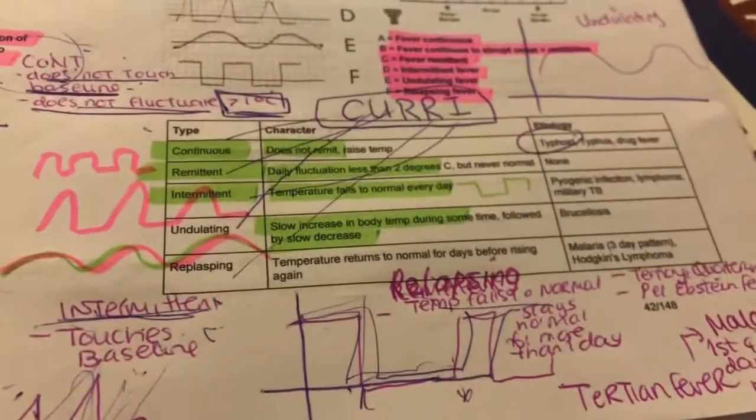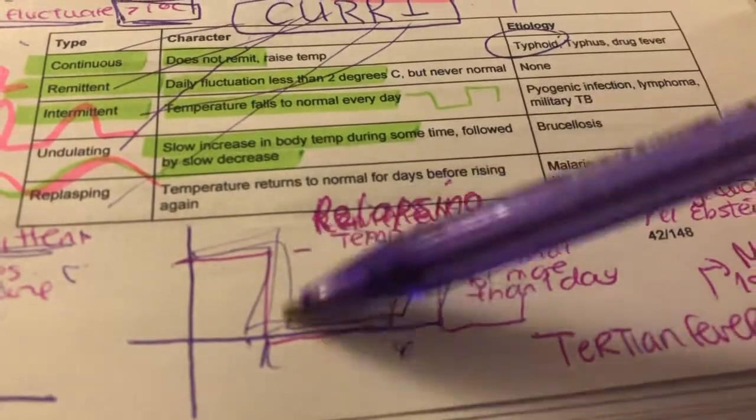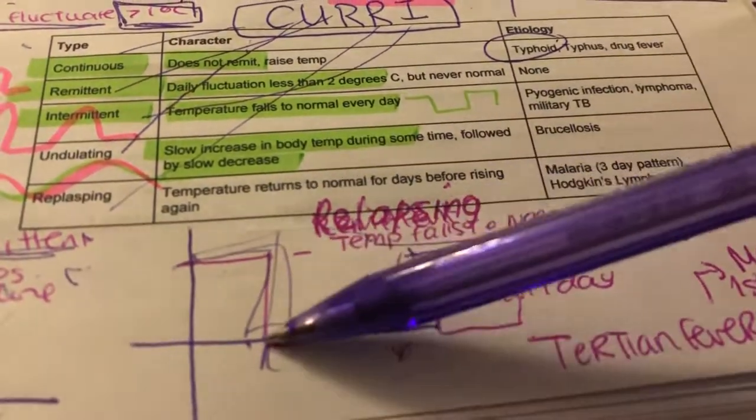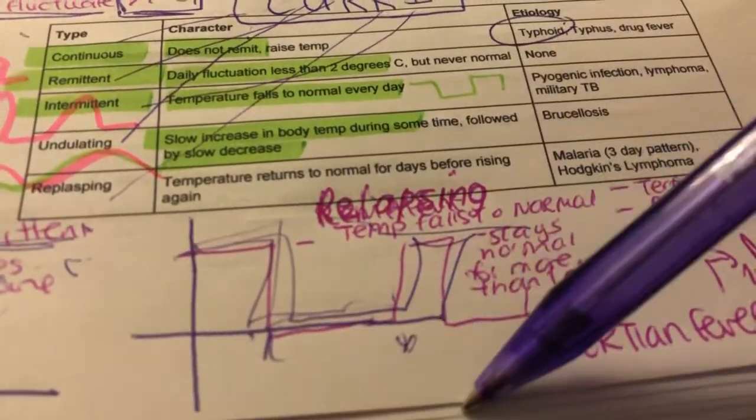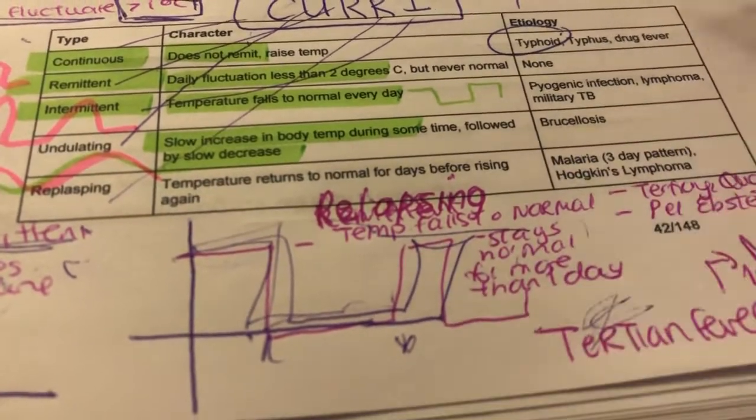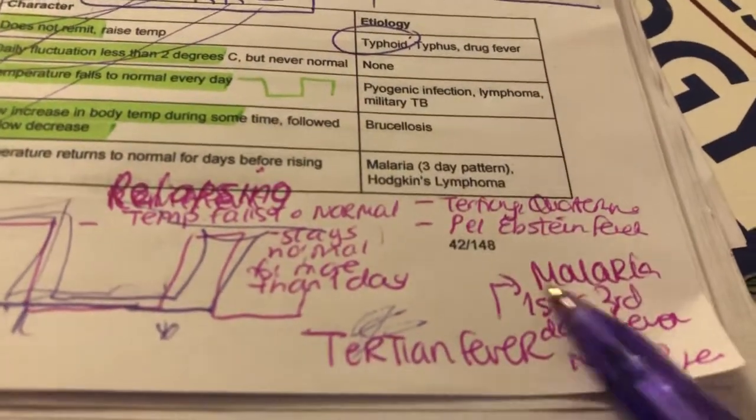Actually, before I talk about the undulating fever, which is the last one, I would like to touch on some specifics. This relapsing fever, in which the patient's temperature goes back to normal for more than one day at a time, one of these classes is tertian fever.